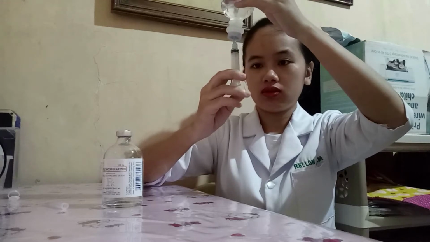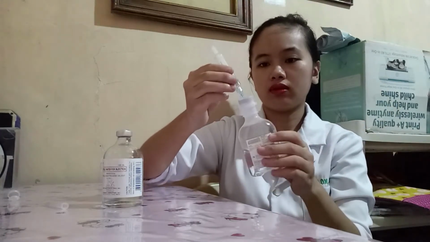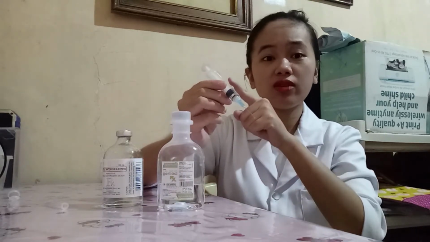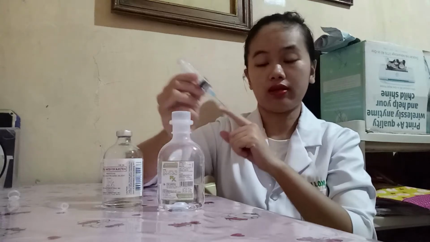And after giving air, I'm going to do like this to withdraw the medication from vial B. So I'm going to withdraw 1 ml, carefully not to touch the plunger because the plunger is sterile.